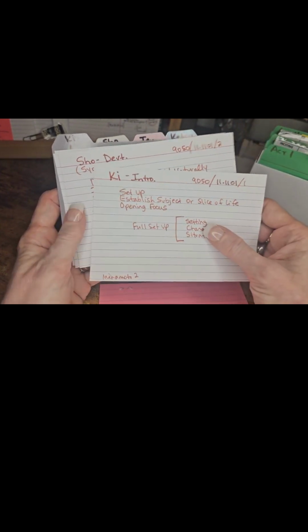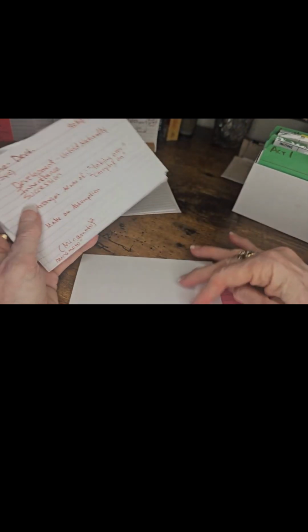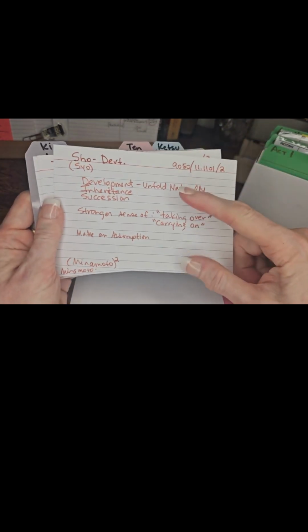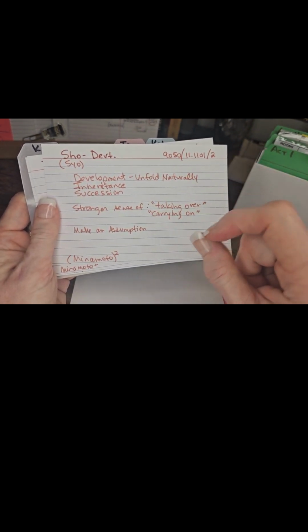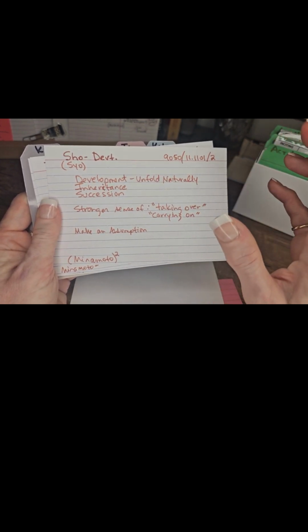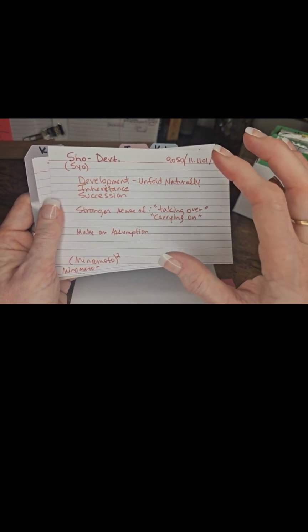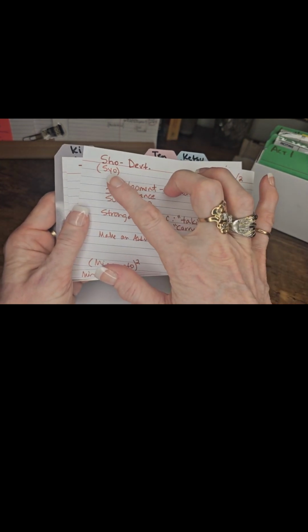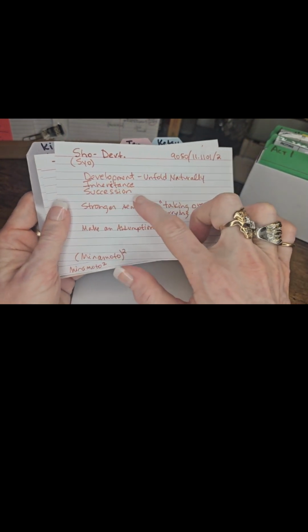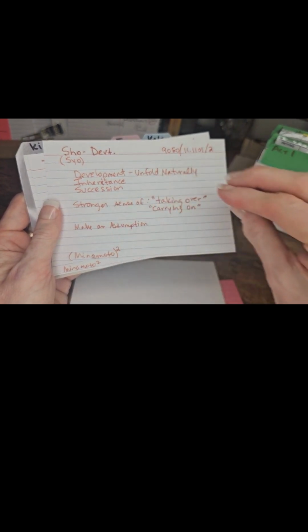So the ki is the setup. Then we have the sho. That's the development. It's unfolding naturally. There's no conflict. There's no bombs blowing up. There's no big revelation. It's just an event that unfolds. Sometimes this is translated as an inheritance or a succession, right? So you can see it's an unfolding.